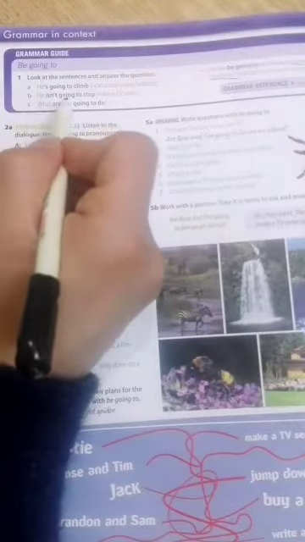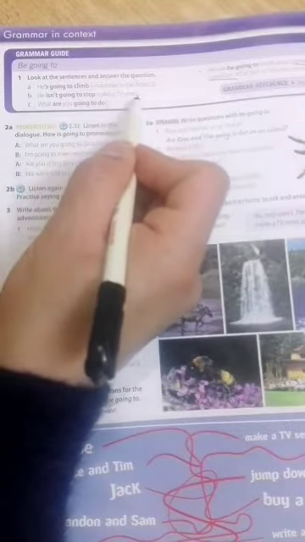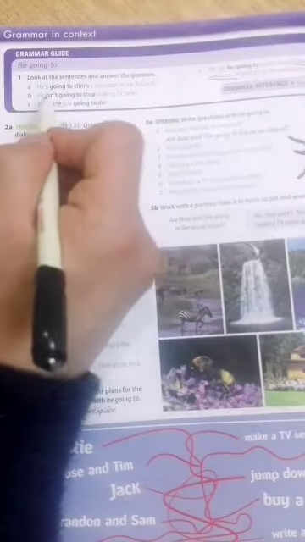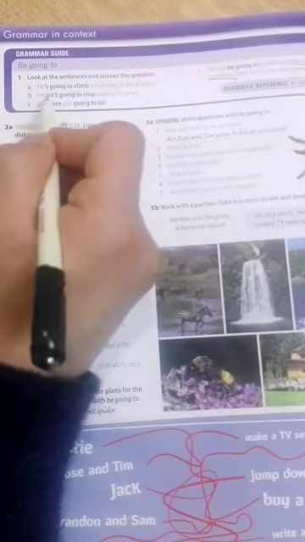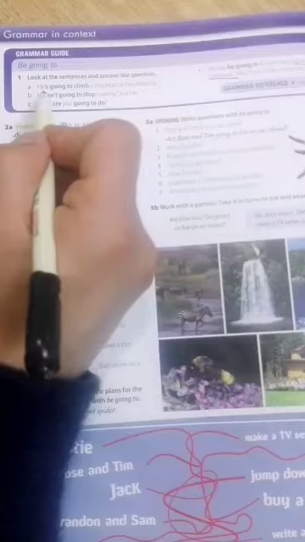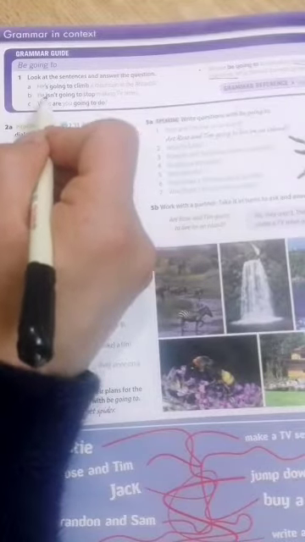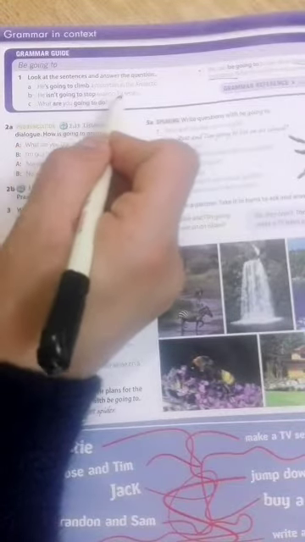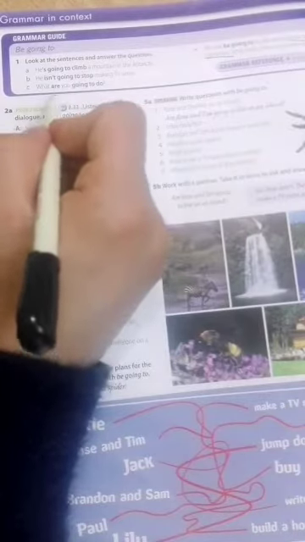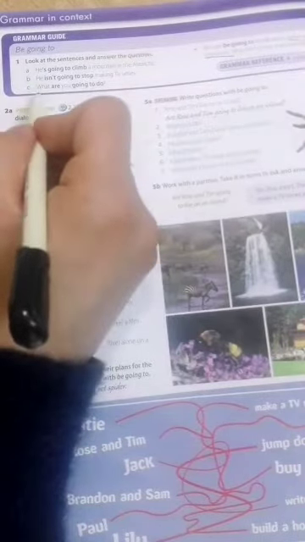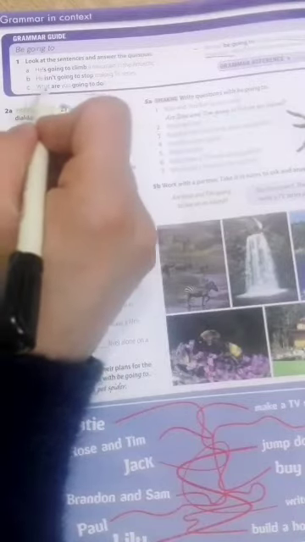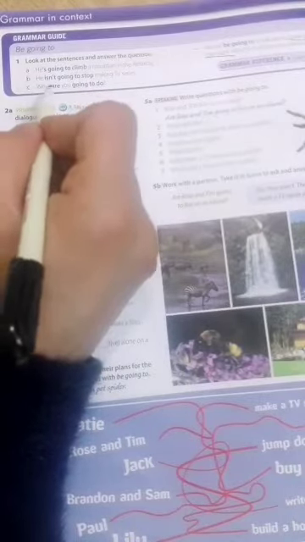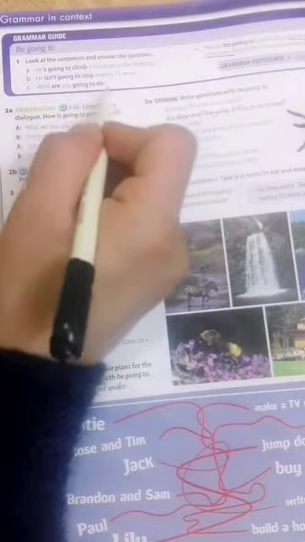Letter B, he isn't going to stop making TV series. If you want to make a future plan negative, or something that you don't have the intention to do, you just add not. Sometimes we ask people about their future plans. We use WH questions. This is an example. What are you going to do?